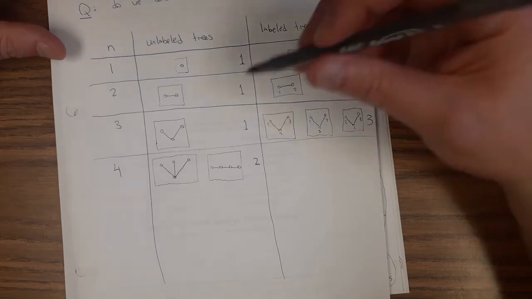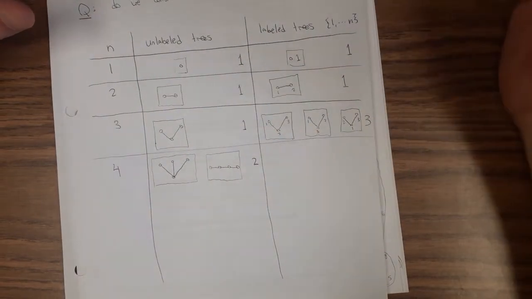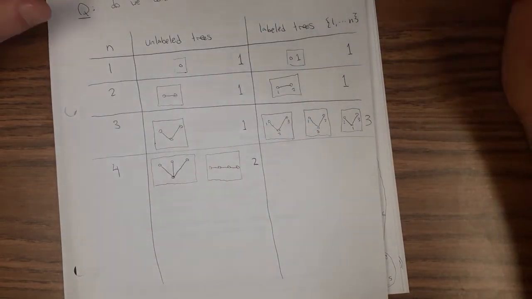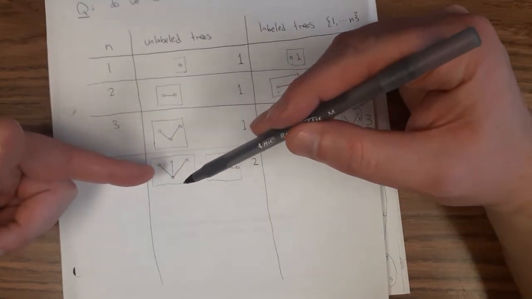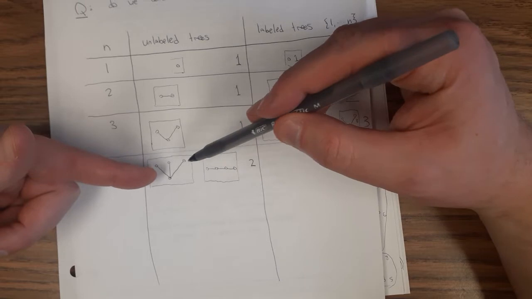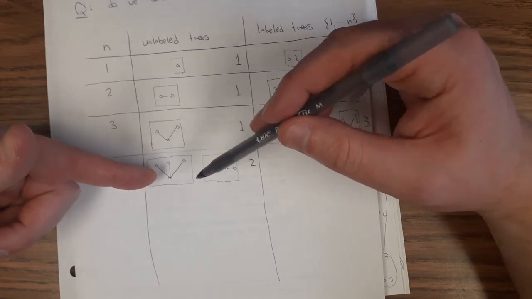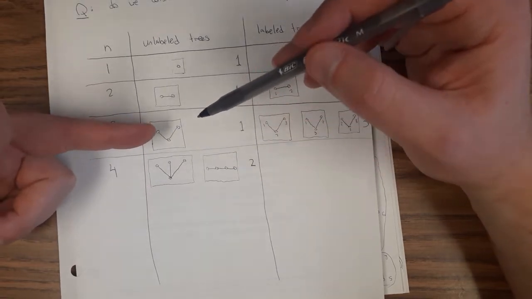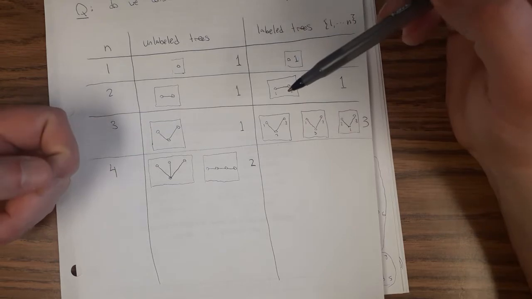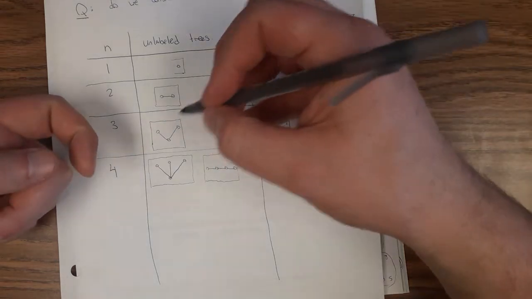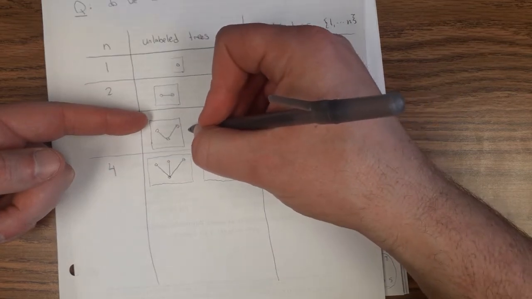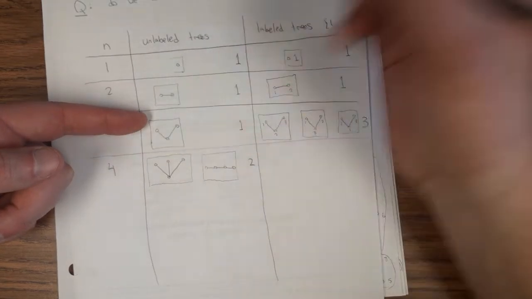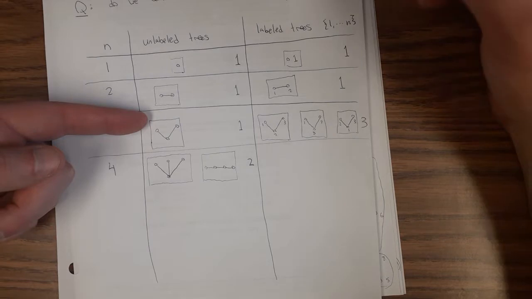If you think about it, one way of thinking about this is every tree has at least 1 leaf. So if I'm trying to make a tree with 4 vertices, I can think of a tree with 3 vertices and think of how many ways I can add a leaf to that. So I'm looking at this picture and I'm thinking, what if I add a new vertex and connect it to one of these vertices, and how could it look?